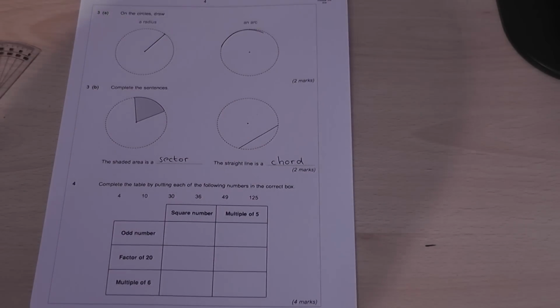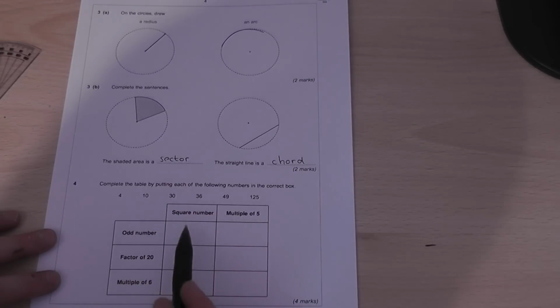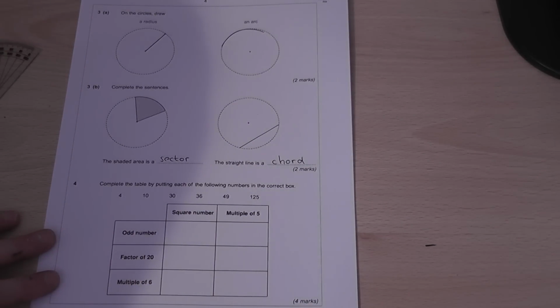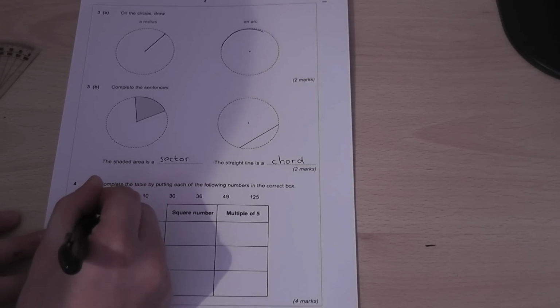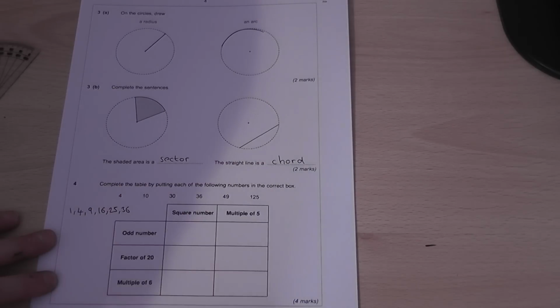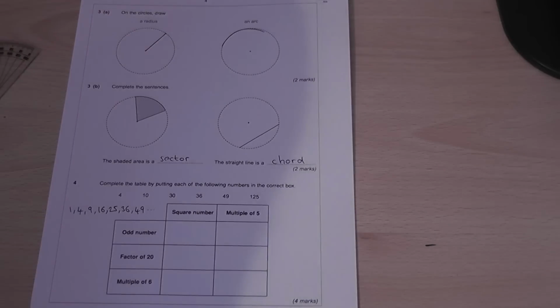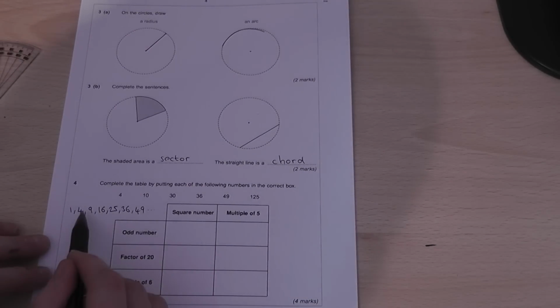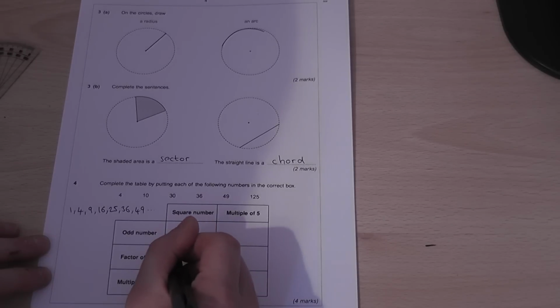Question 4, a few key number facts. Now we've got some numbers given to us which we must place within this grid. Quick reminder about square numbers. They go 1, 4, 9, 16, 25, 36, 49, etc. Right then, first number, 4. This is a square number, so it's in this column down here. And it's also a factor of 20, because 4 goes into 20, so 4 goes into here.